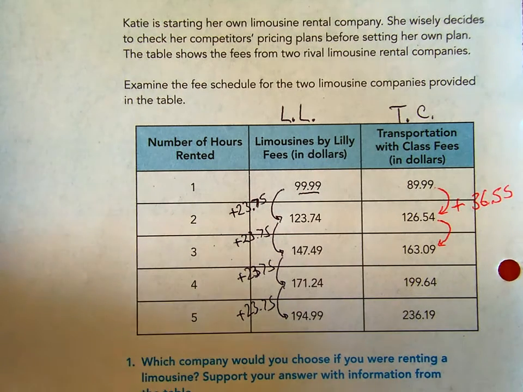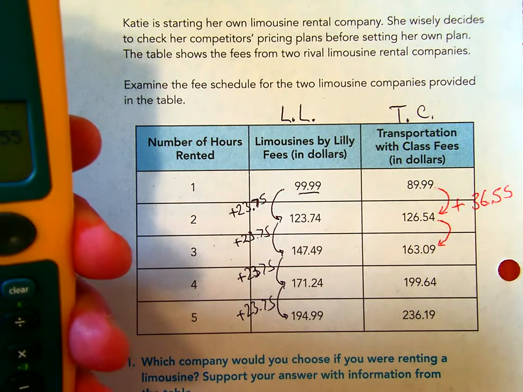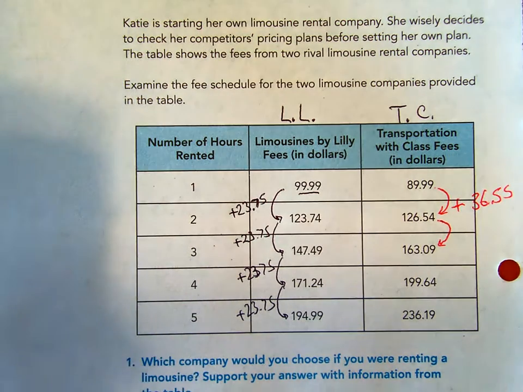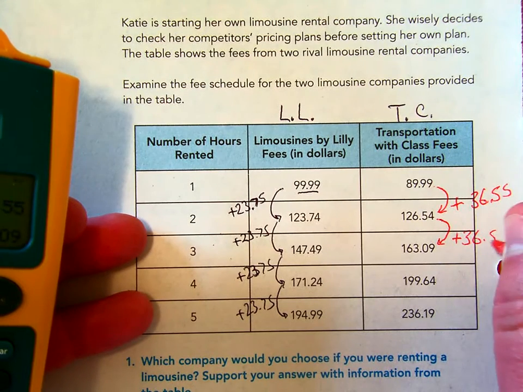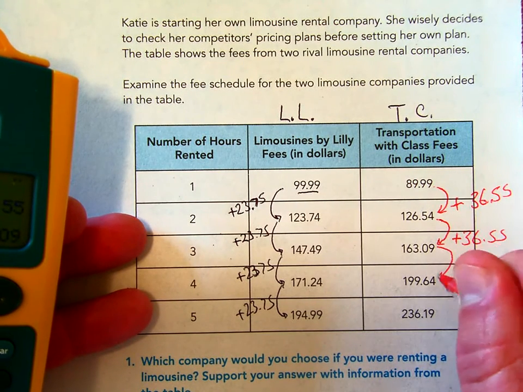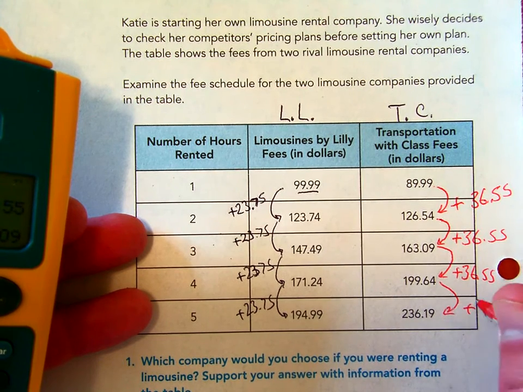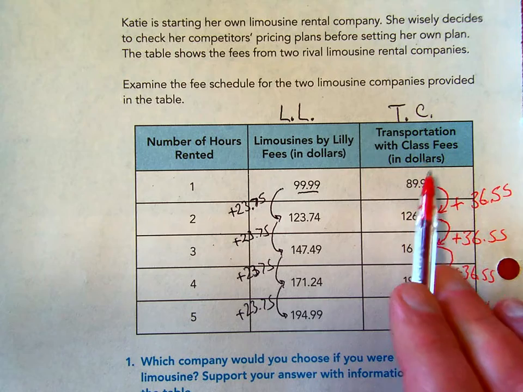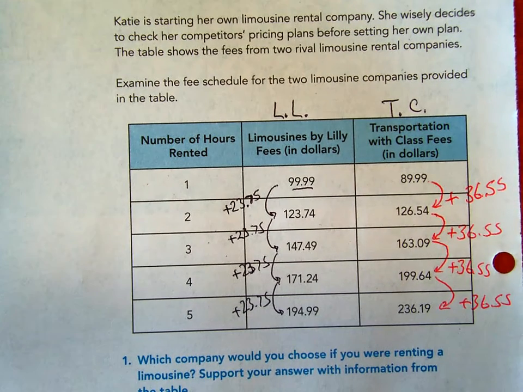So I'm going to go 36.55 plus 126.54, and I get 163.09, so it did. And then does it go up the same? Yes, it does. Plus 36.55, and then plus 36.55. So Transportation with Class starts cheaper, but has a more expensive hourly rate than Limousines by Lily.